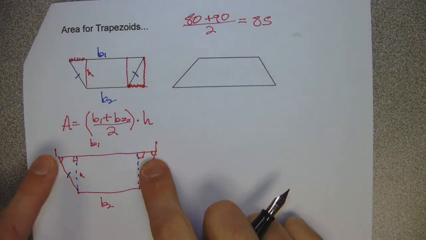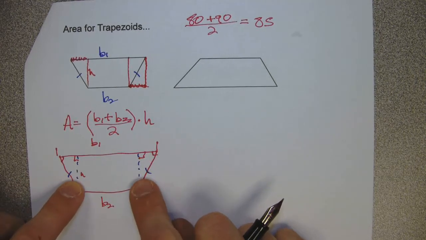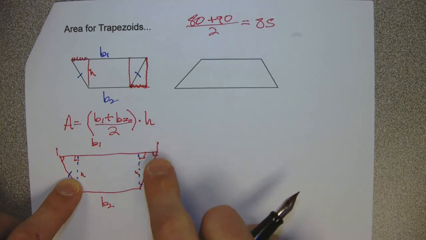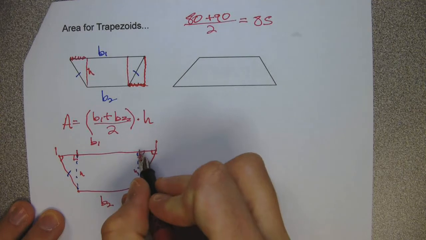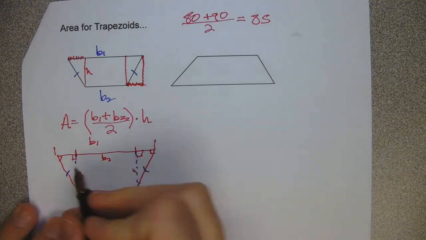So we know that they are similar by 2 angles, but because of this side, and of course the height sides would be the same as well, we can do it by angle, angle, side, or angle, angle, side, either way. So these are identical. So I could say that this distance here is B2, and then these distances are something else. We'll call them A.